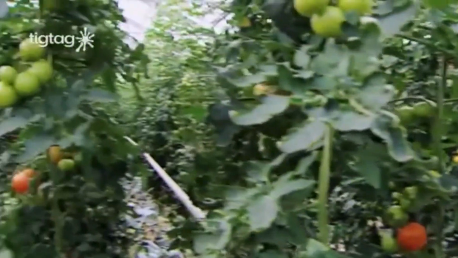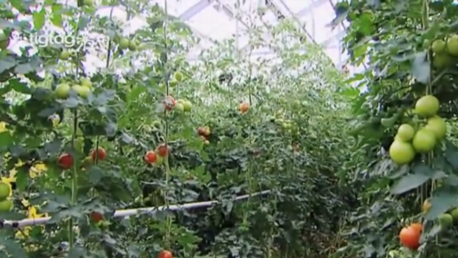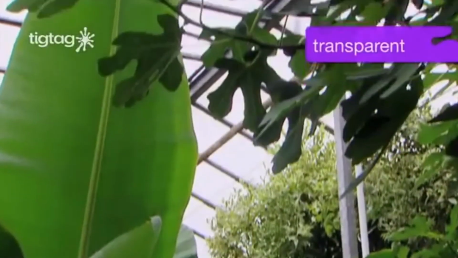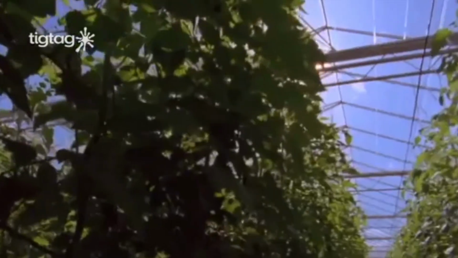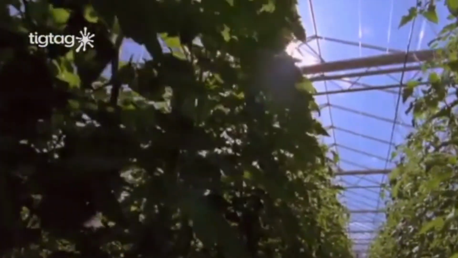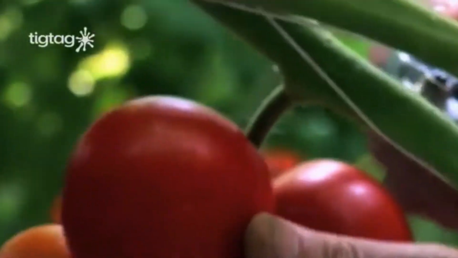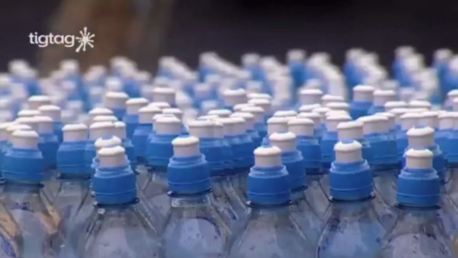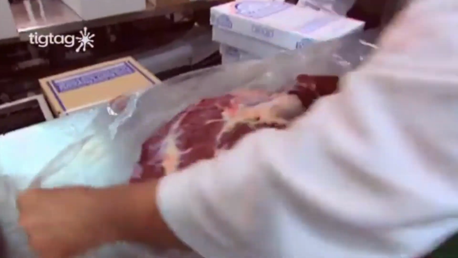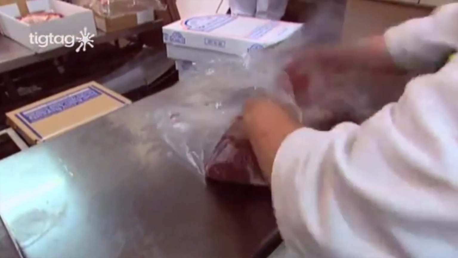Why do we make greenhouses out of glass? Because glass is a transparent material. Sunlight passes through the glass so the plants inside can grow. We say transparency is a distinctive feature or property of glass. We can use the properties of a material to group it with other materials that share that property. Water and kitchen film are also classed as transparent materials.